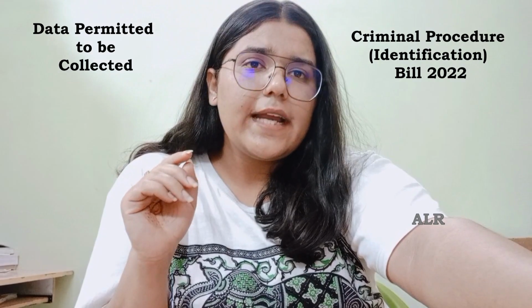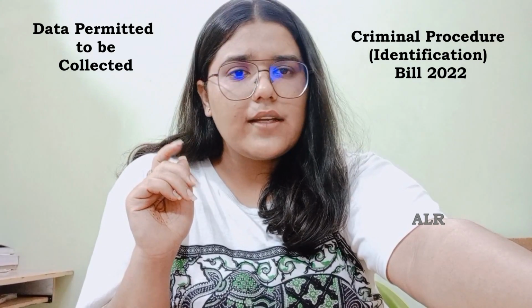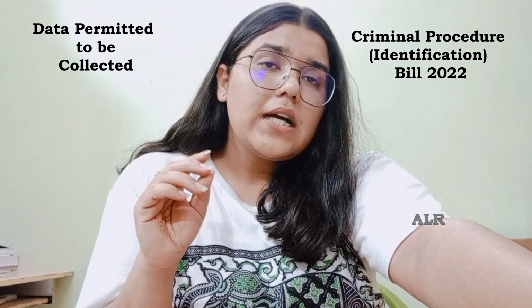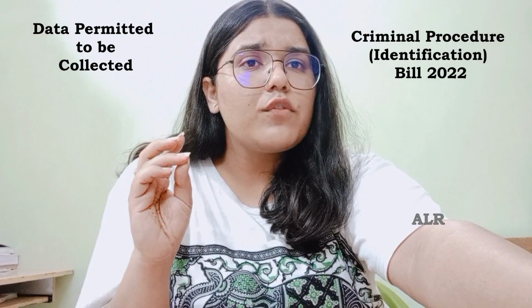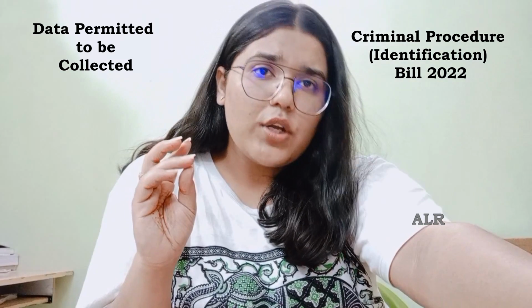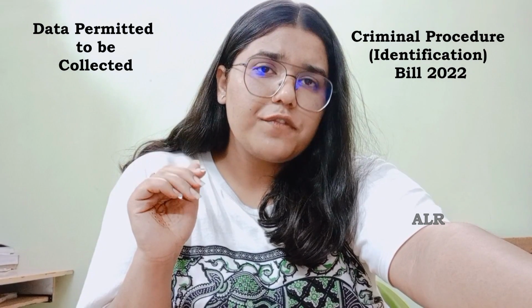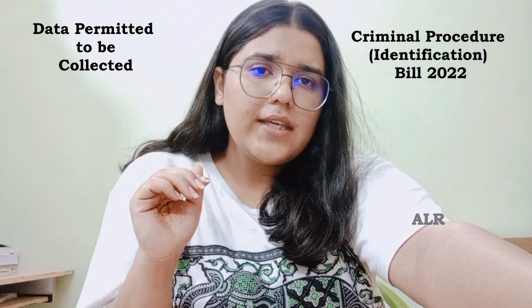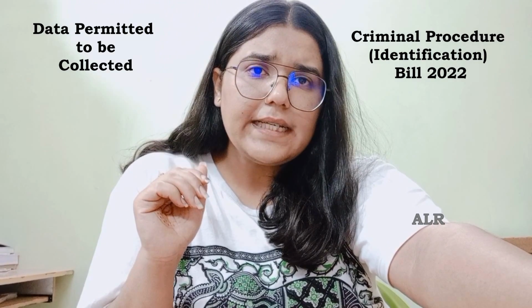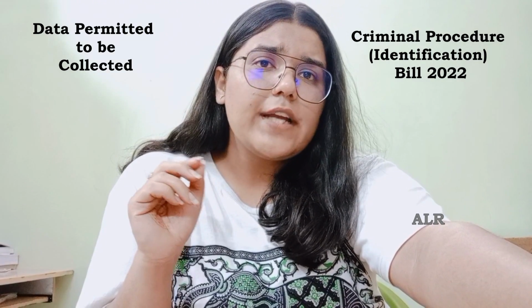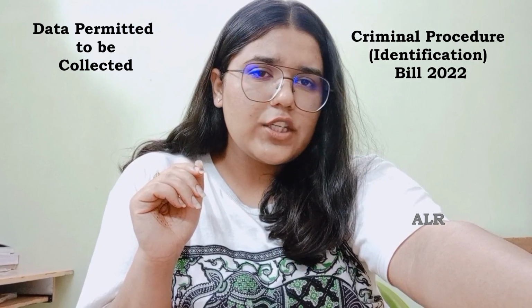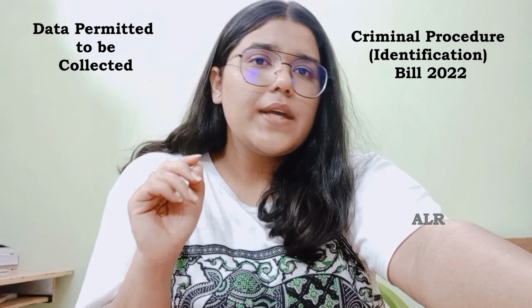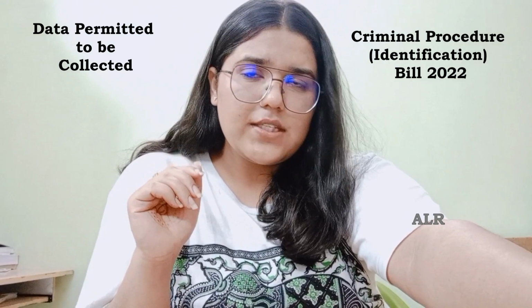In addition, a head warden of the prison may also require the collection of data. Earlier, the magistrate used to order collection of data, but now, after the Bill of 2022, the Metropolitan Magistrate or Judicial Magistrate of first class can also order the collection of data. In case of persons required to maintain good behavior or peace, the Executive Magistrate orders the collection of data. So here we end with the topic of this differentiation.